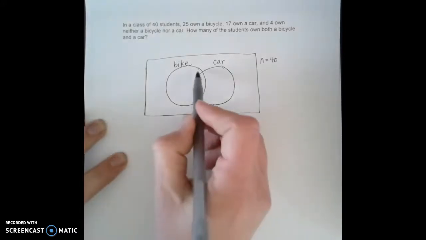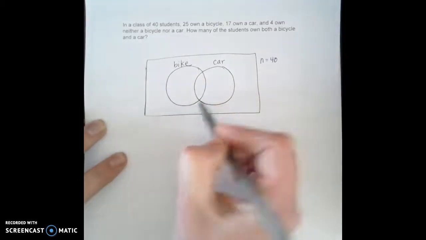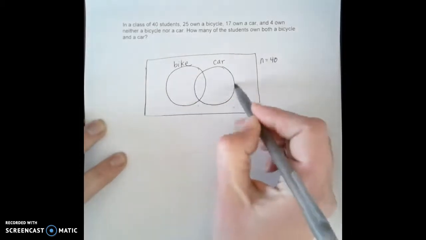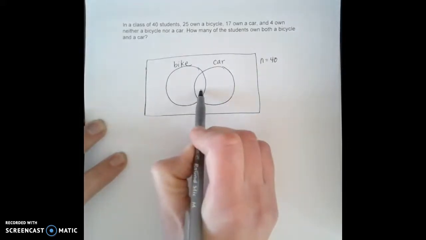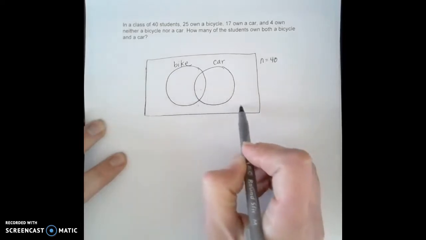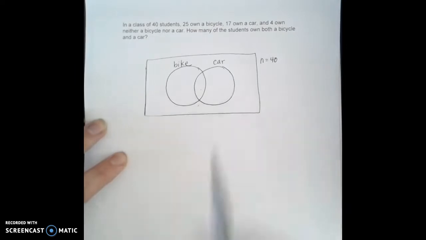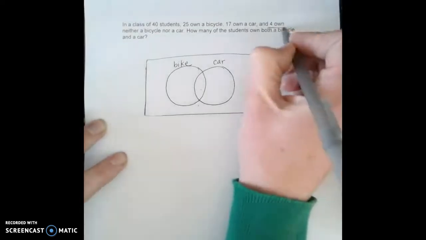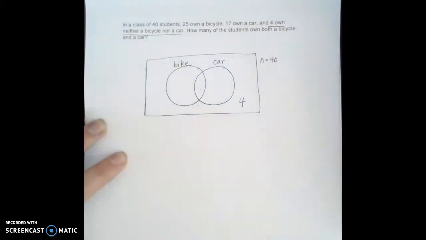Okay. So in this first circle, anybody in this circle owns a bike. Anybody in this circle owns a car. If I list it inside both of them, they own both a bike and a car. And if they're outside both the circles, but still in this box of 40 students, then they own neither a bike or a car. Okay, so from our given information, we actually already know that 4 own neither a bicycle nor a car. So that 4 goes out here.